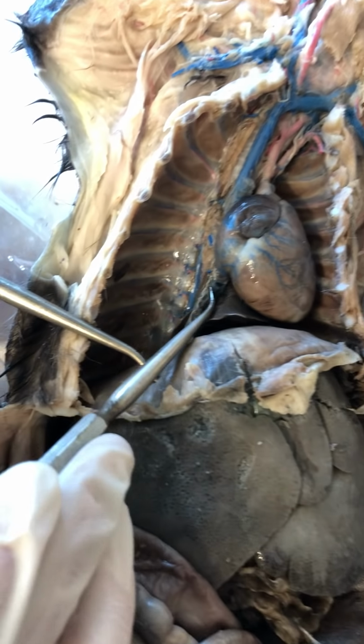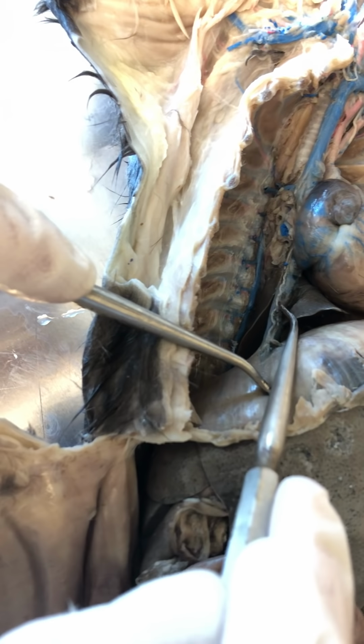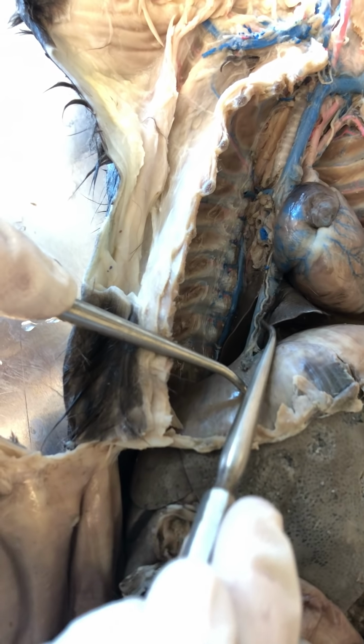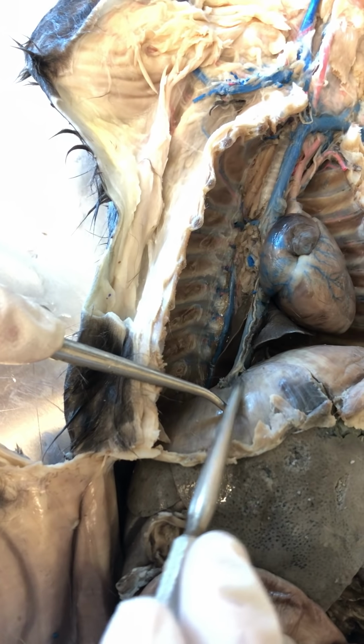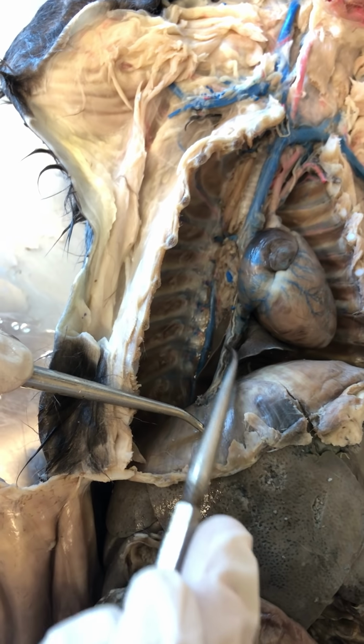So you can actually see it right here. See it running along my inferior vena cava. See that? So that connects to my diaphragm on this side. So that's my right phrenic nerve.